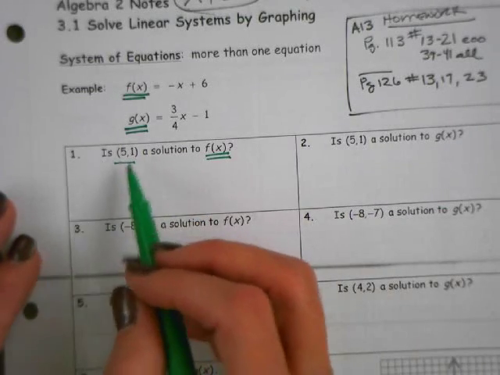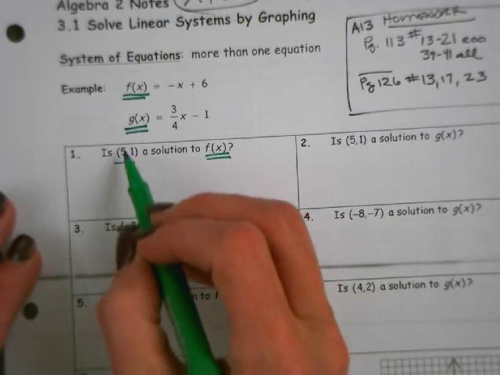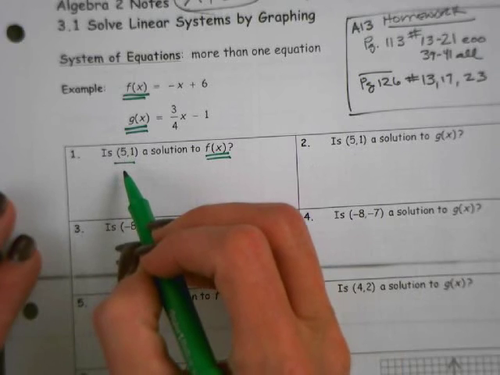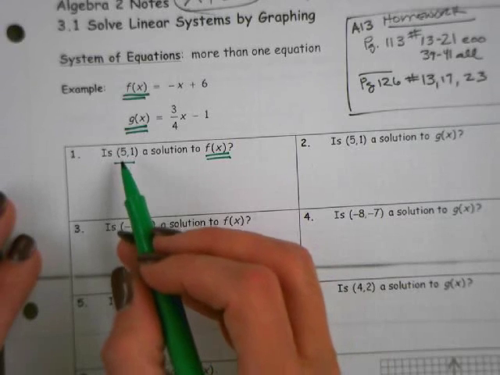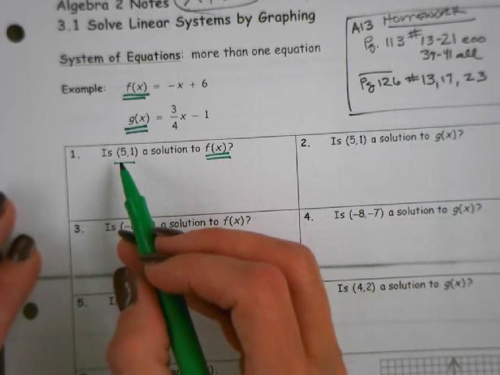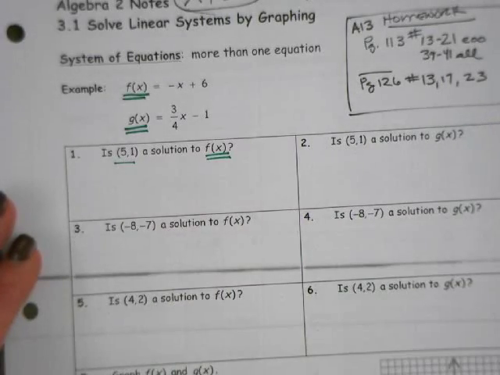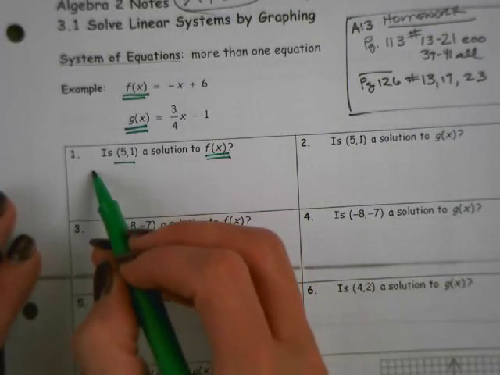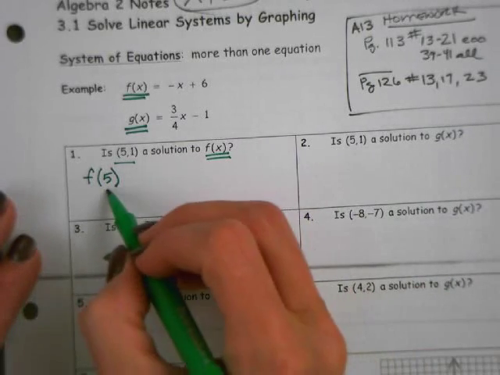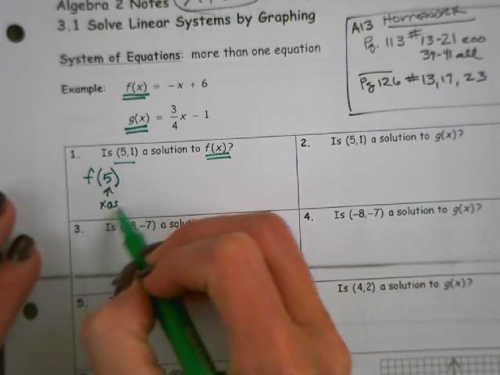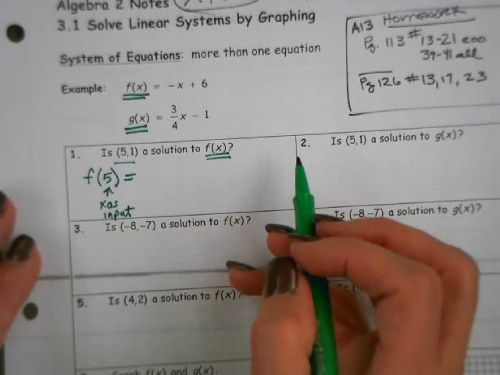Okay? So when it's asking if an ordered pair is a solution to a function, it's asking if I input my x value, because remember x is input, right, will my output be 1? So what I need to do is take the input of 5 and see what my answer is. And if my answer is 1, then that is a solution. Okay? So what this is asking is f of 5, as my input, because that's my x as input. Okay? And now it wants to see if my output is 1.